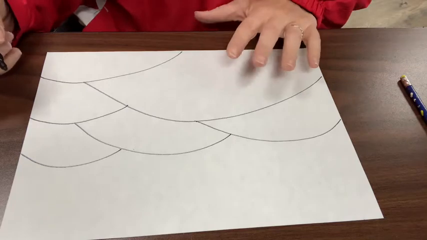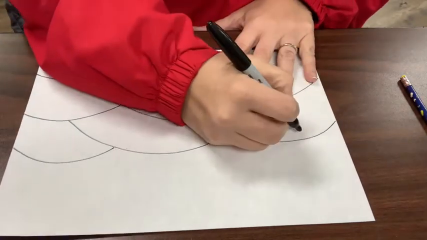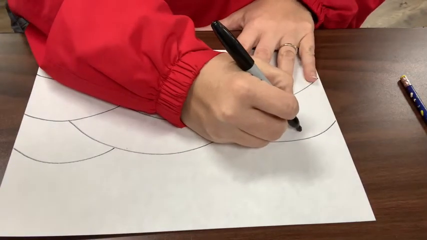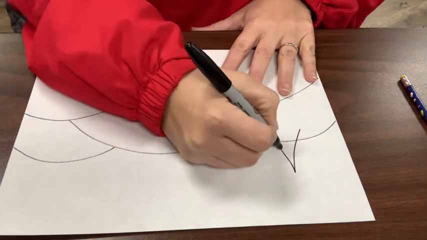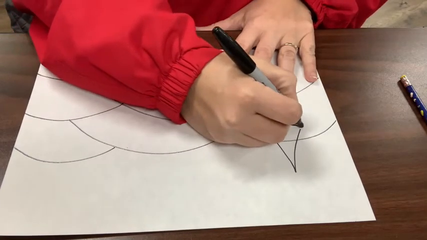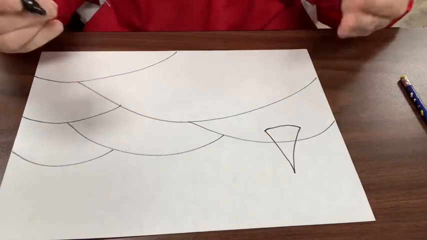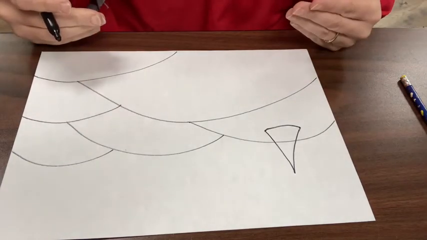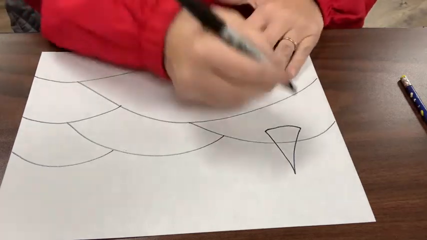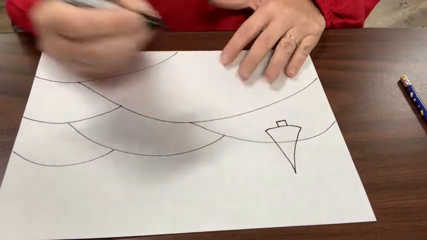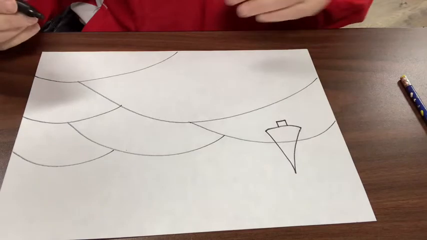So how do we draw a Christmas tree? Christmas trees are kind of triangular, so we don't need to be real fancy here. We're just going to draw a triangle. Now, the larger you draw that triangle, the more in the foreground, the closer up to the viewer it's going to look like it is. The smaller we draw that tree, the further away it's going to look.